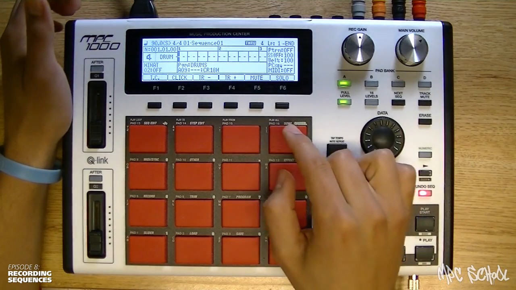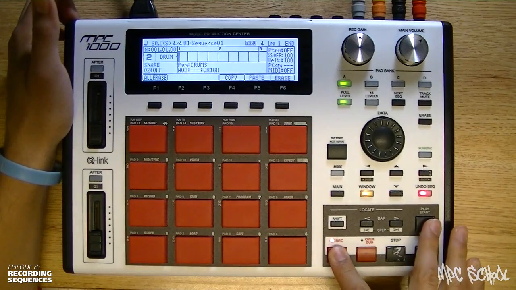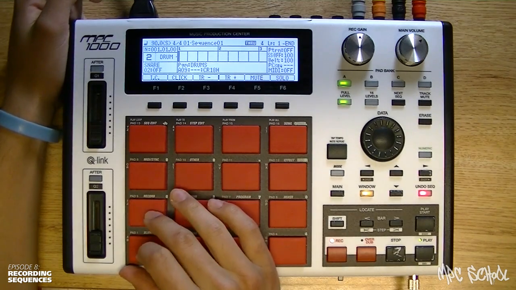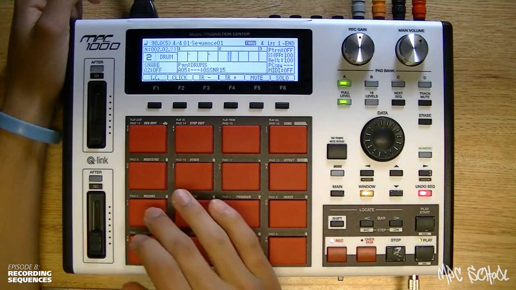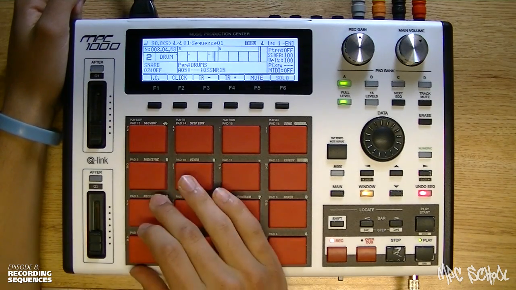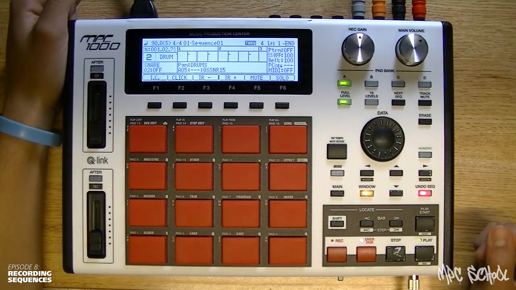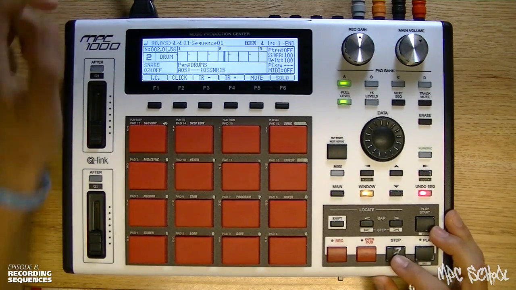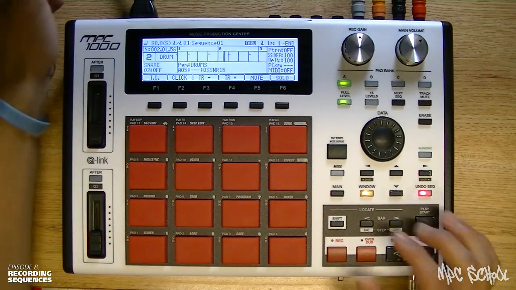So that's the hi-hat. Let's do the snare now. Snare, record, play start. So that sounds good. The only thing that's missing is that old school hip hop kick that I love. So let's get to it right now.